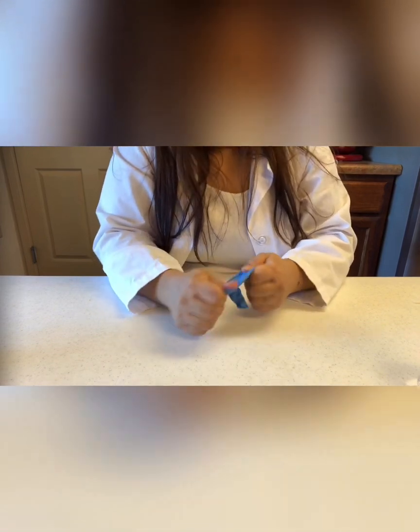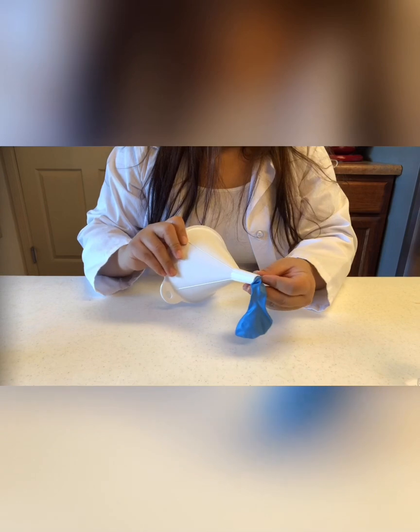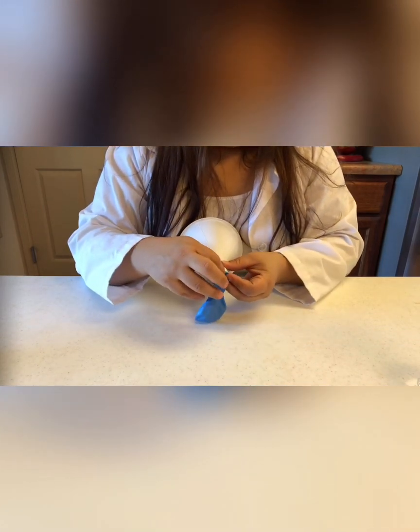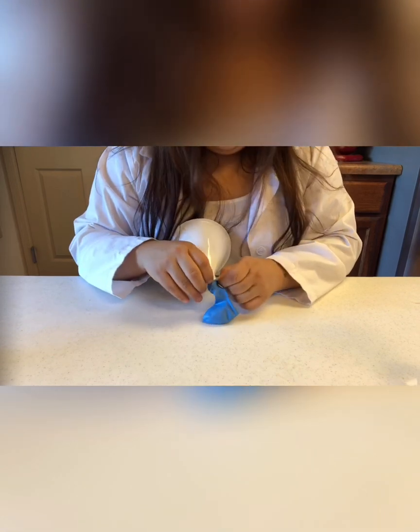Okay, we're gonna go ahead and stretch it, making sure we don't pierce the balloon, and stretch the top too, the mouth of the balloon. And we're gonna go ahead and put it around a clean funnel. Okay, do not use the vinegar one.